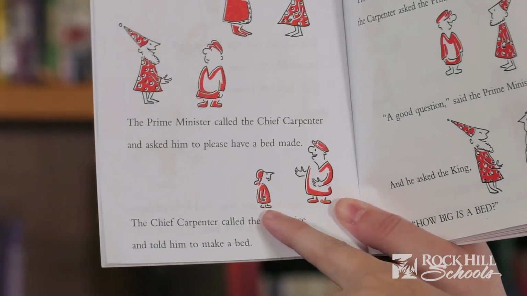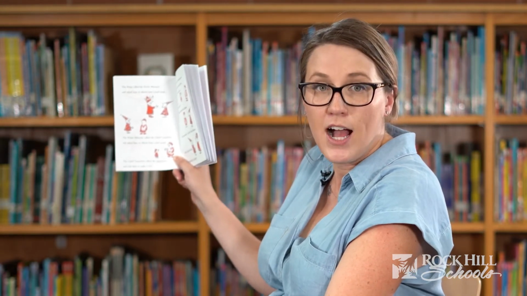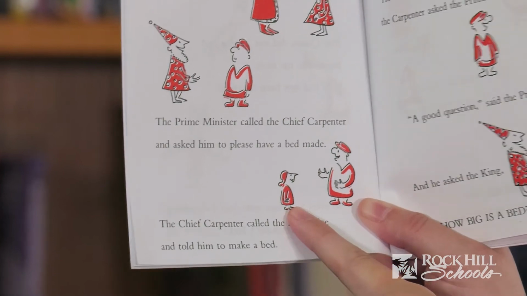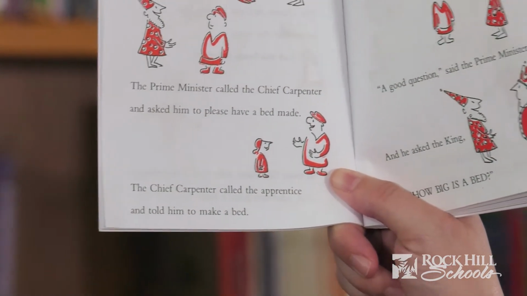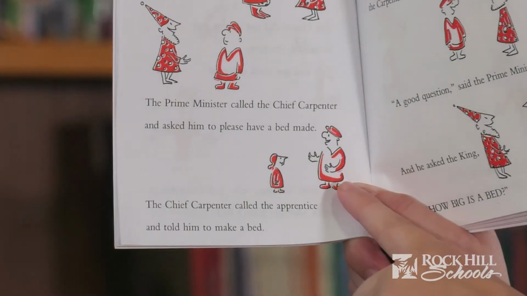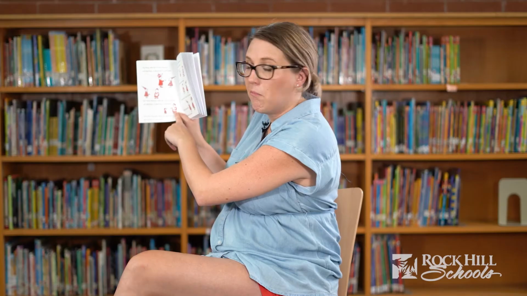This is the apprentice. Usually, an apprentice is a young person who learns how to do a job from working with an older, more experienced person. So the apprentice is just a young guy who's learning how to be a carpenter. Look how small he is compared to the carpenter.